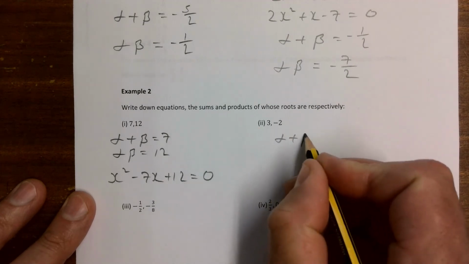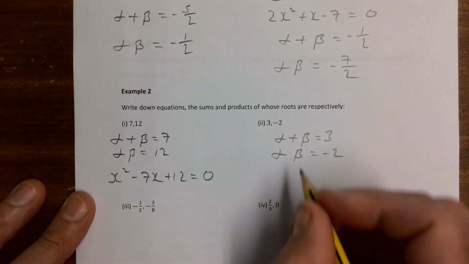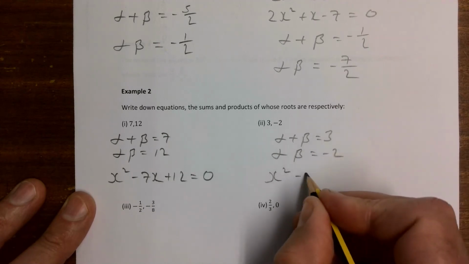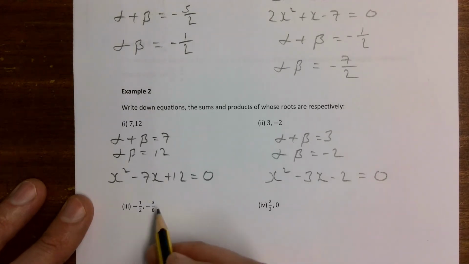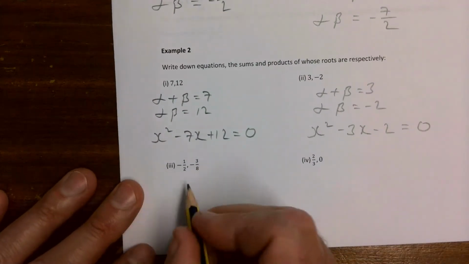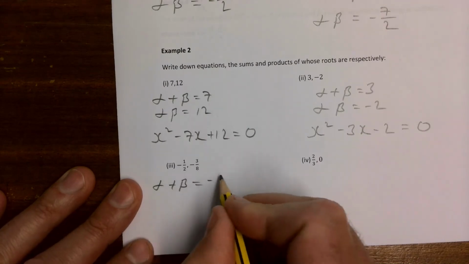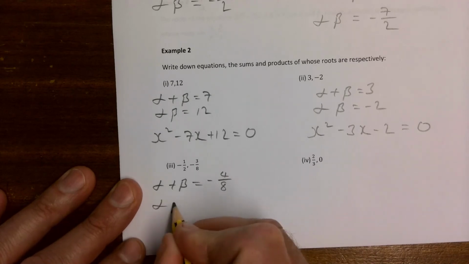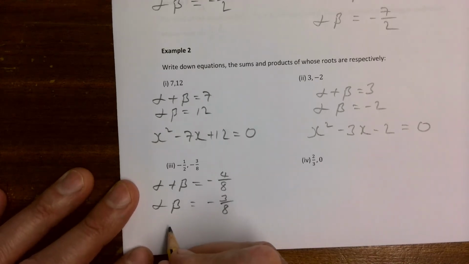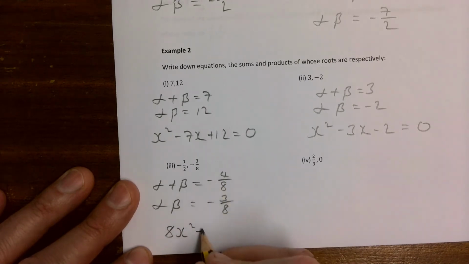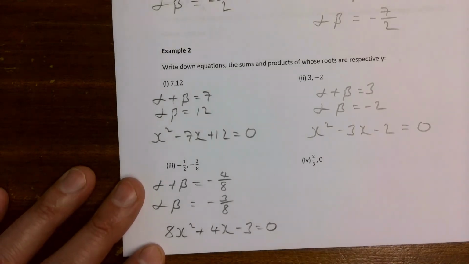Here, our alpha plus beta is of course 3, and our alpha beta is minus 2, so an equation would be x squared minus 3x minus 2 equals 0. This one here we can tidy up very slightly. We want to be reasonably sensible about it. If I write that alpha plus beta is minus a half, I'm actually going to write that as minus 4 over 8 because I think it's easier. And then alpha beta is minus 3 over 8. And then you can see that the a now is going to be 8, and that will make it work for the whole thing. So we're going to have 8x squared plus 4x, because remember it's the minus minus there, and then minus 3 is equal to 0.